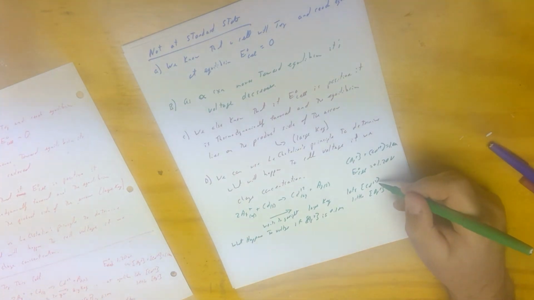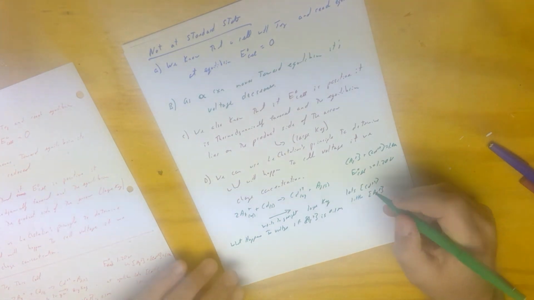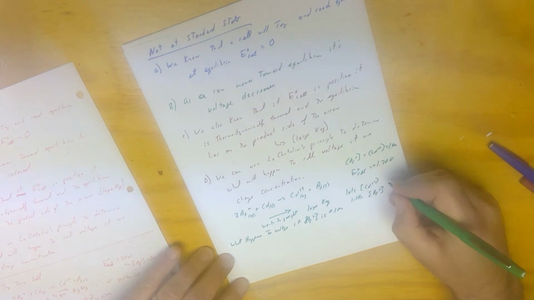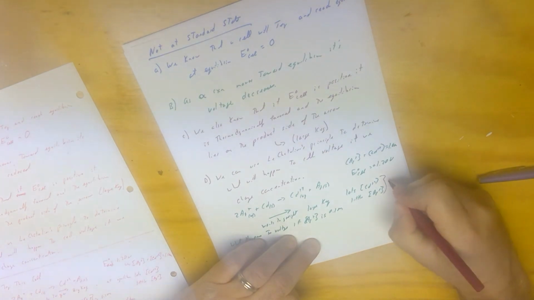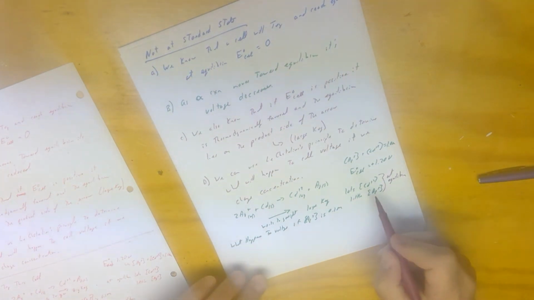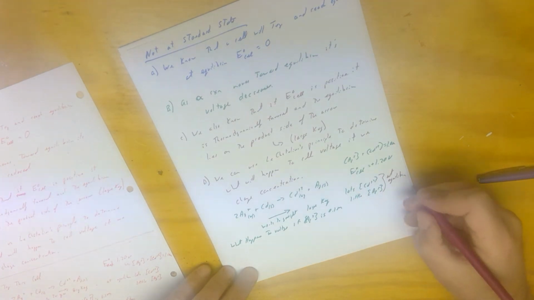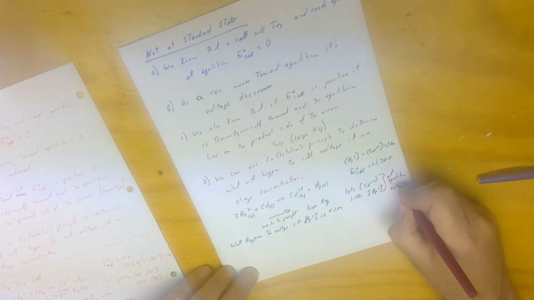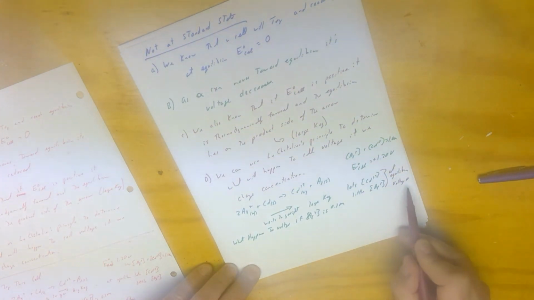Well, remember, we want lots of Cd2+ and little Ag+ at equilibrium. Let's write that. Okay, at equilibrium, we want lots of Cd2+ and little Ag+. And remember, at equilibrium, our voltage is 0. So the closer we get to these conditions, the less voltage we're going to produce.